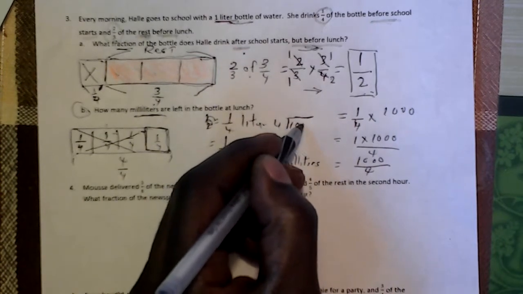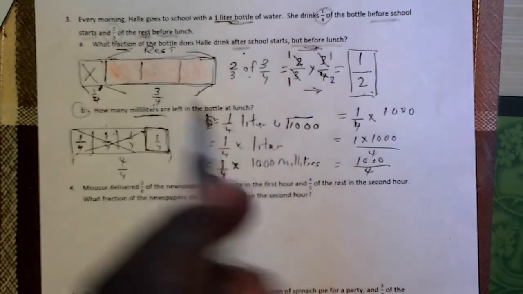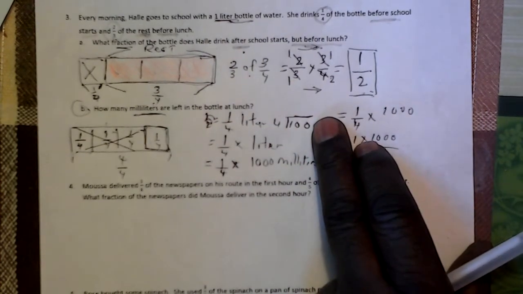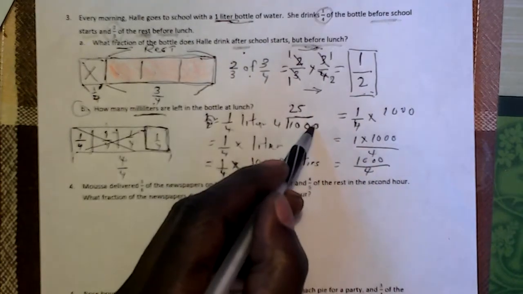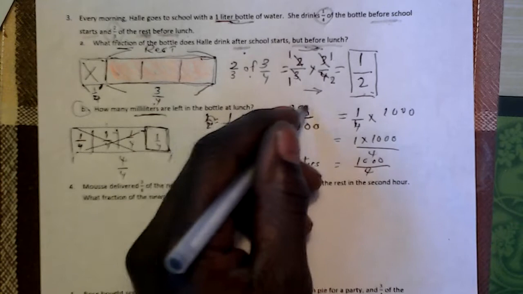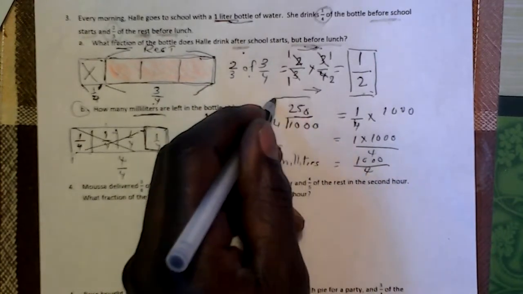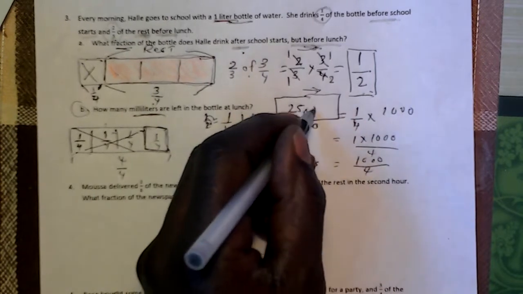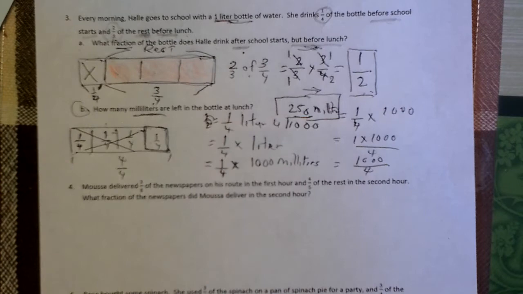So we have 1000 divided by 4. If we hide one of the zeros, how many times does 4 go into 100? It goes 25 times, and then we have to put the 0 back because we covered it up. And our answer is 250 milliliters, okay? Did you get that?